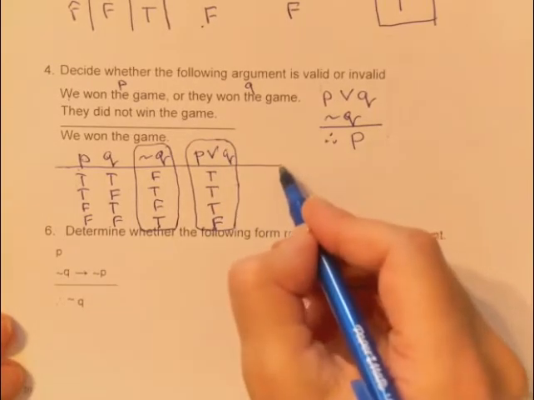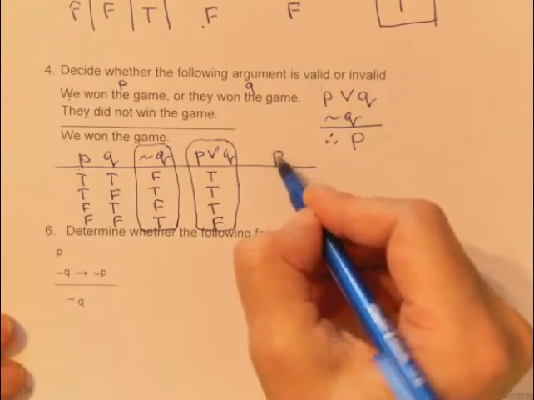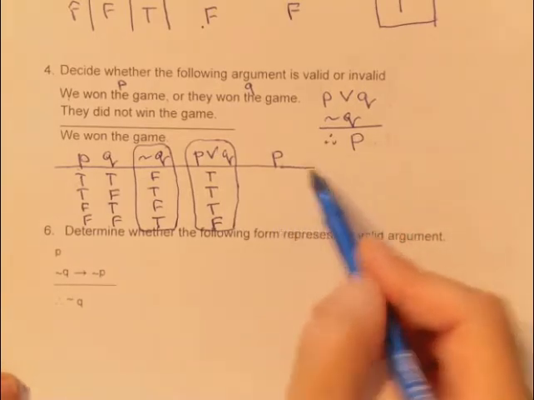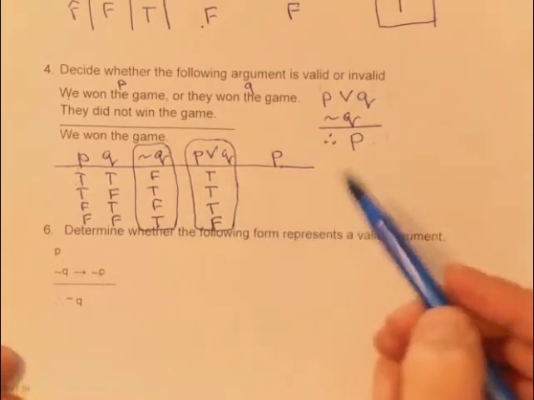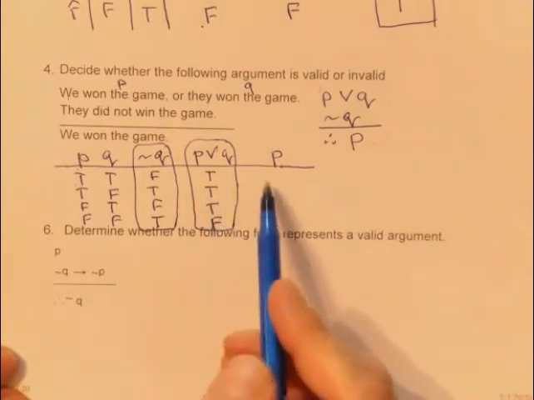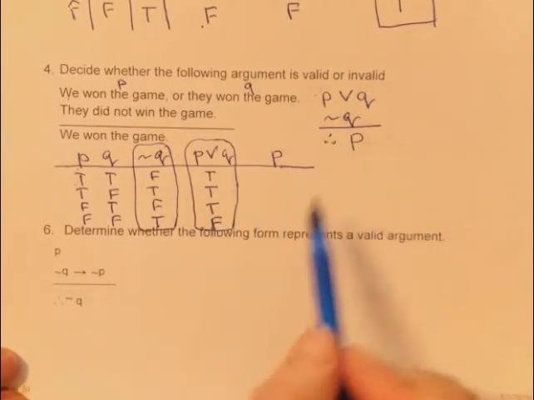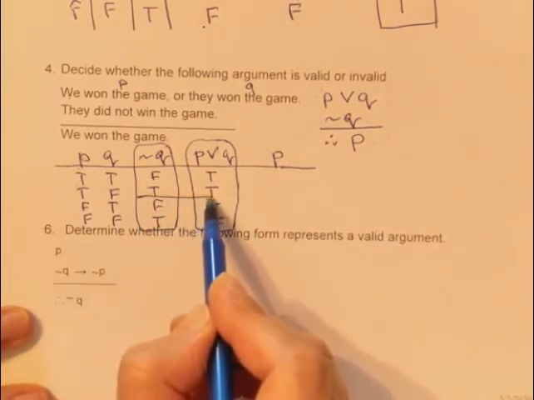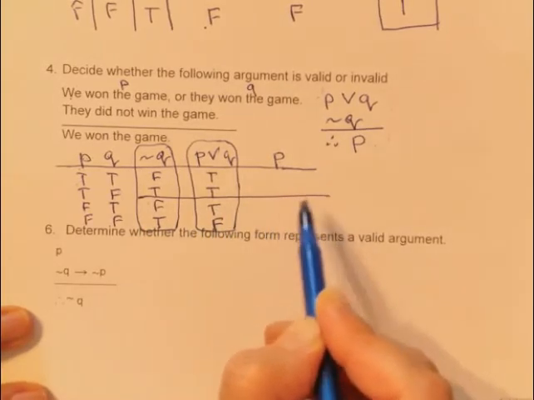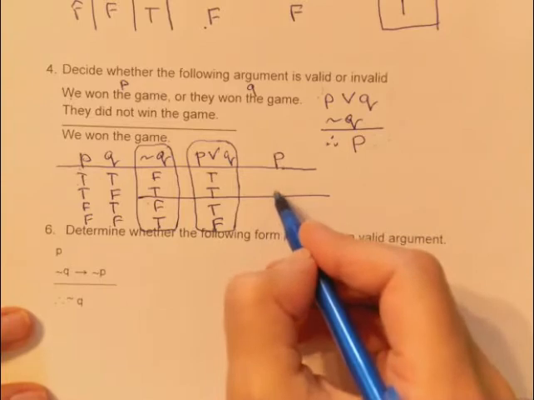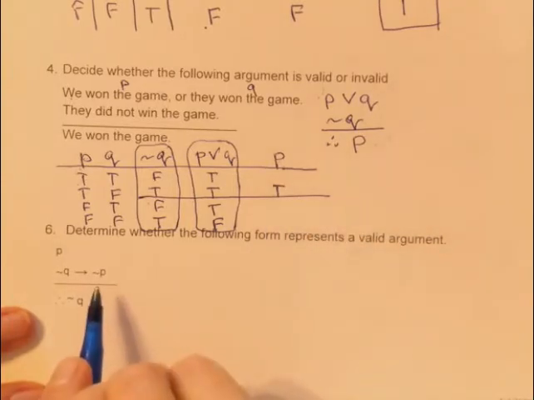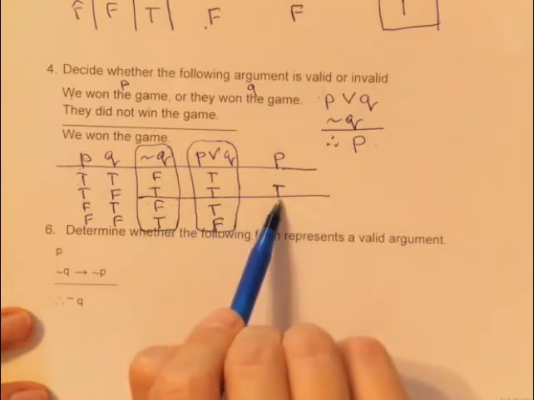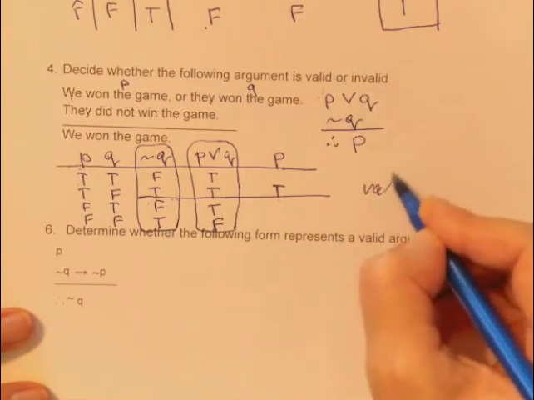And then the line for the conclusion, I will write P again because we want to consider it separately. So the rule for proving a syllogism is: in the lines when both premises are true, we have one such line here, we look for the truth value of P. Truth value of P is also T. So in this line, the conclusion is true, it means the syllogism must be valid.